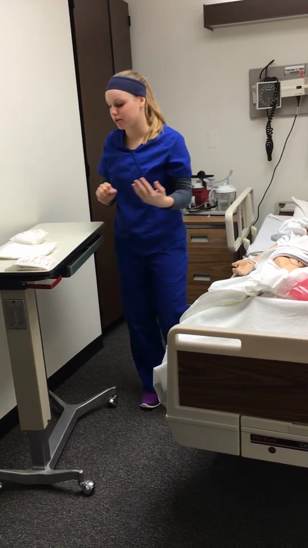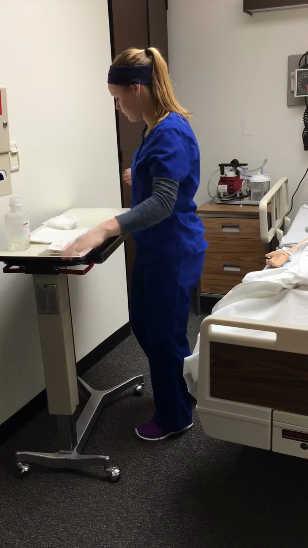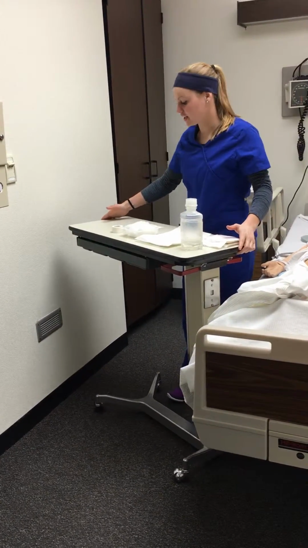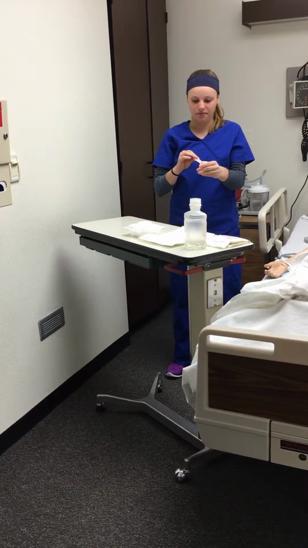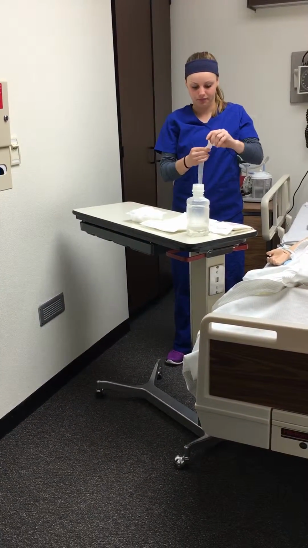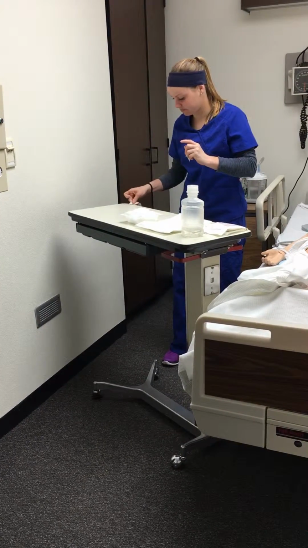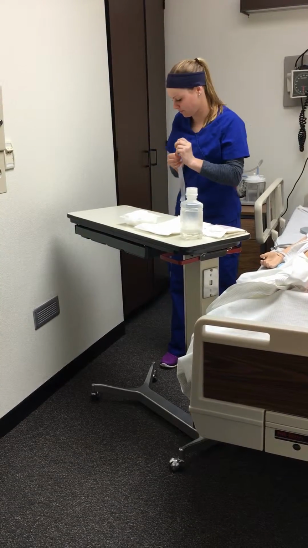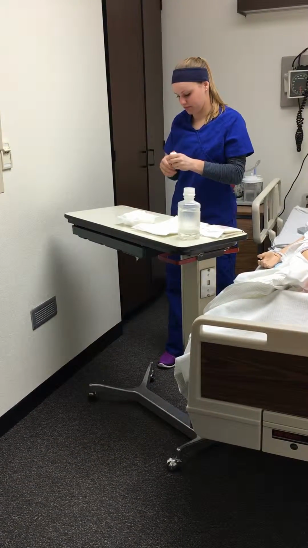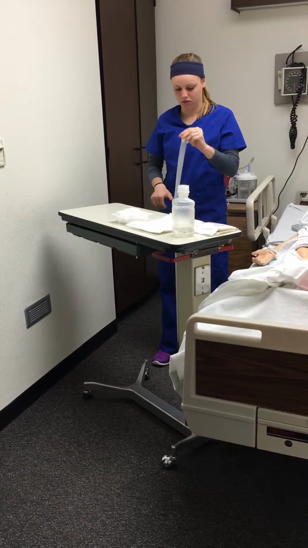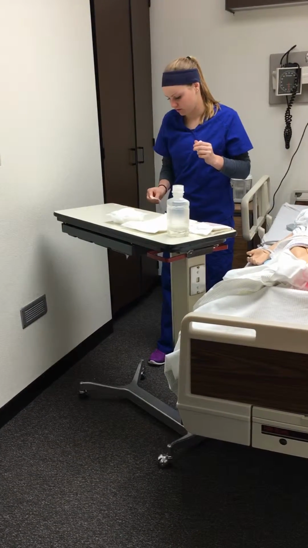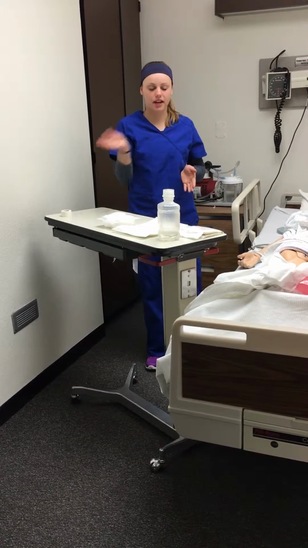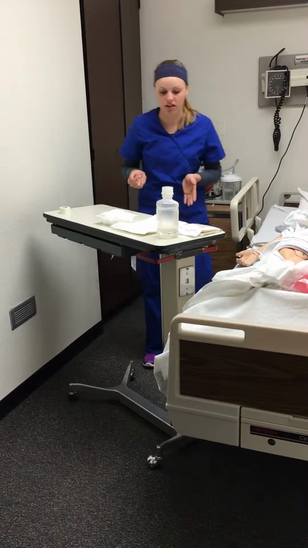Before that, I need to establish a sterile field, so this is my clean countertop. I'm going to get my tape ready before I'm all gloved up, because it's easier to rip right now. If the tape was contaminated, we would do hand hygiene again before putting the sterile gloves on.